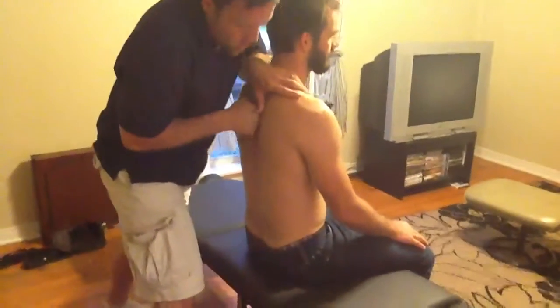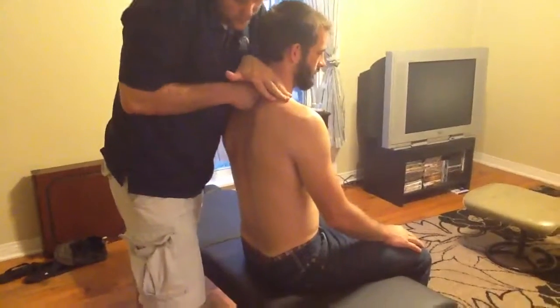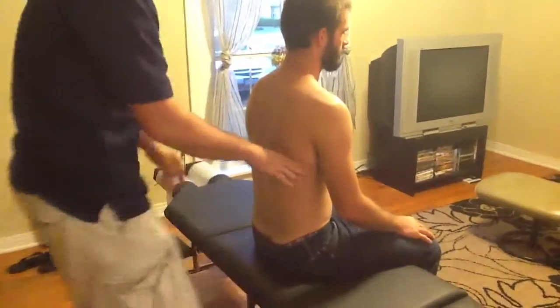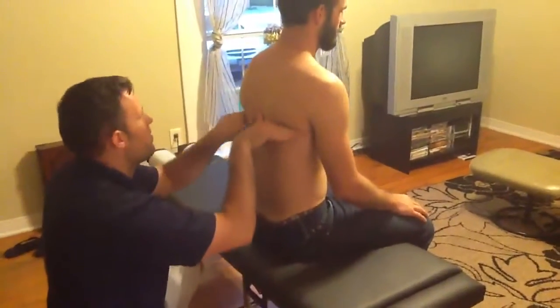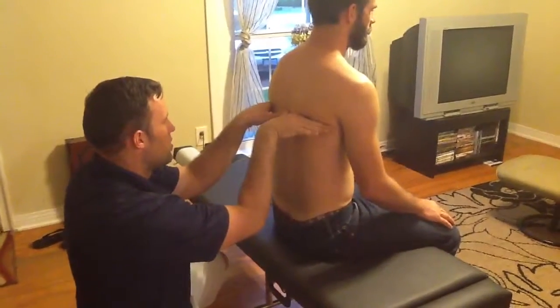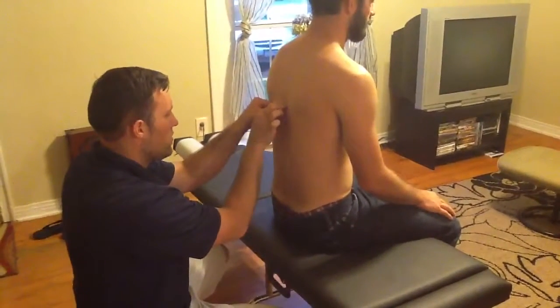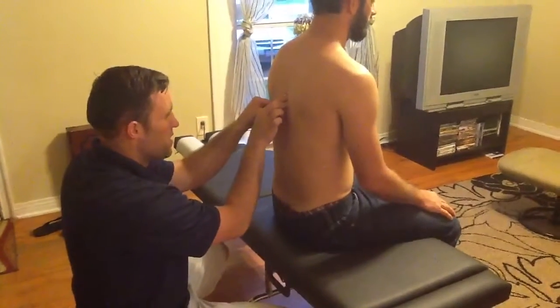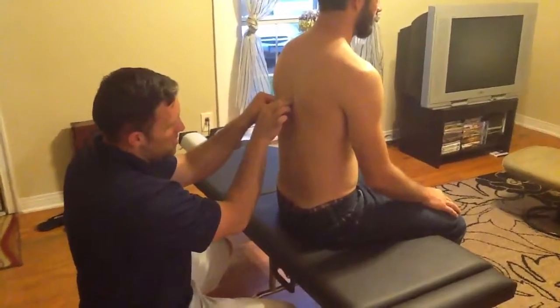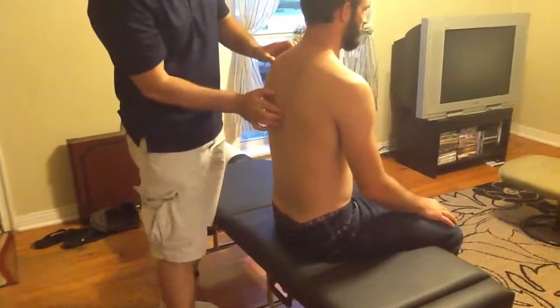Yeah, so right in here I feel some restriction. Alright, so let's see, I'll go to the base of the scapula and bisect it. That puts us at T7, where I felt that restriction, would be about T6, T7 space.